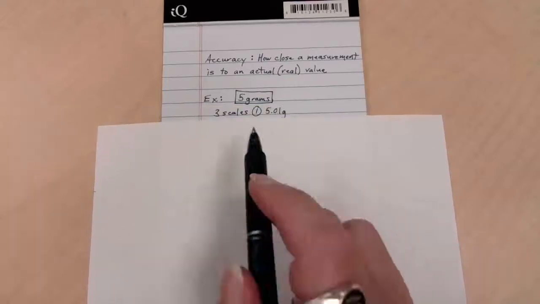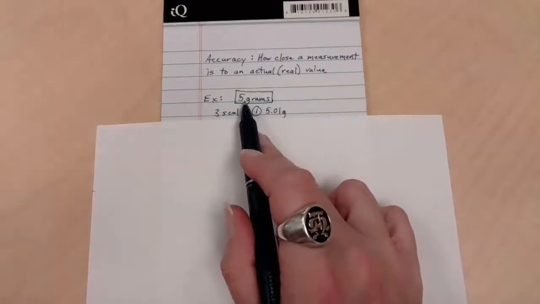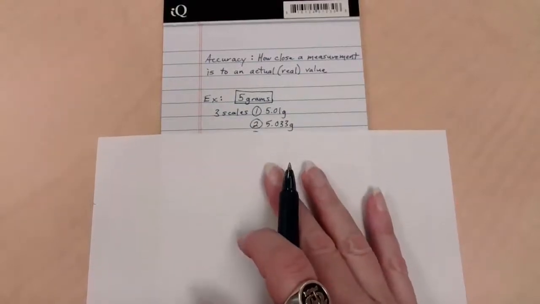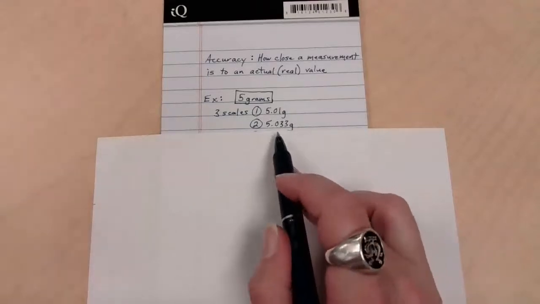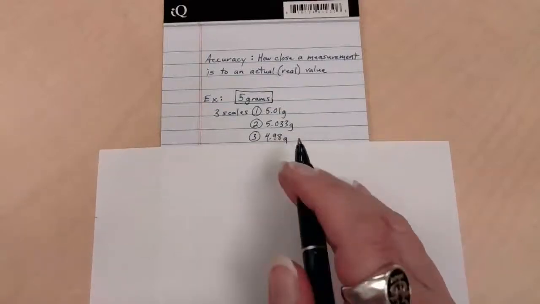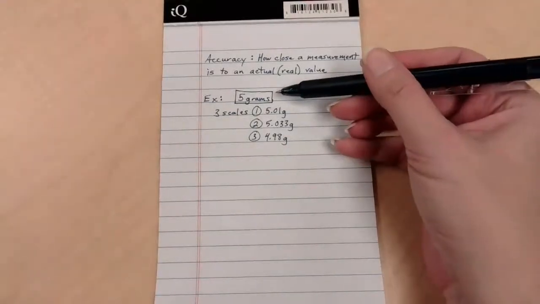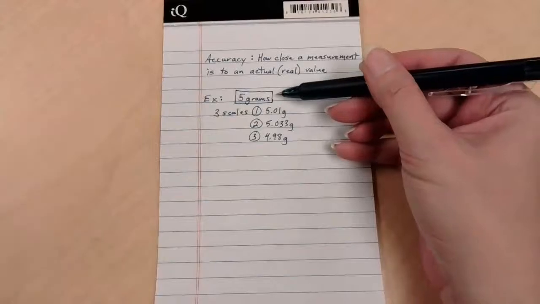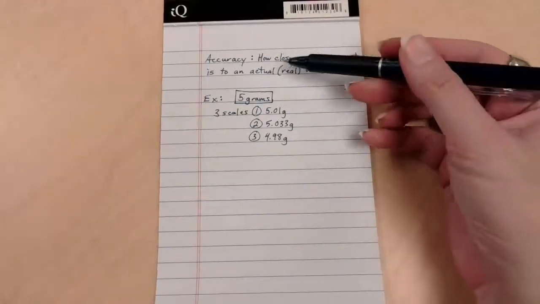Scale number 1 told us that it was 5.01 grams instead of 5 grams. And the second scale told us it was 5.033 grams. This is not going to be the same as a bathroom scale, by the way. This is something more scientific. And then scale number 3 said it was 4.98 grams. So bad news. None of these scales is completely accurate because none of these gave us exactly 5 grams, which is the real value.